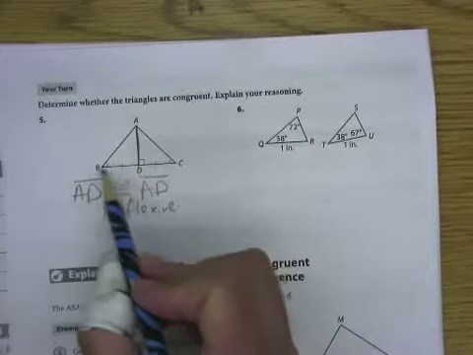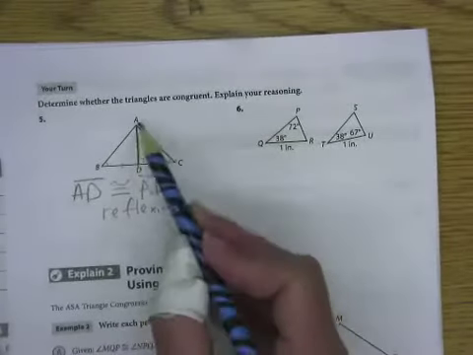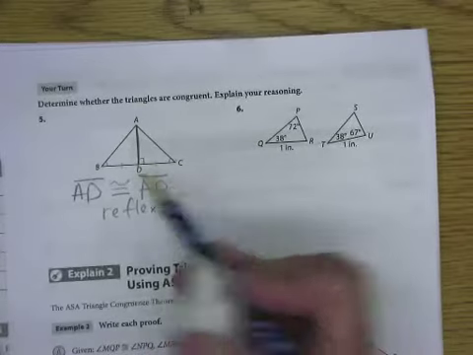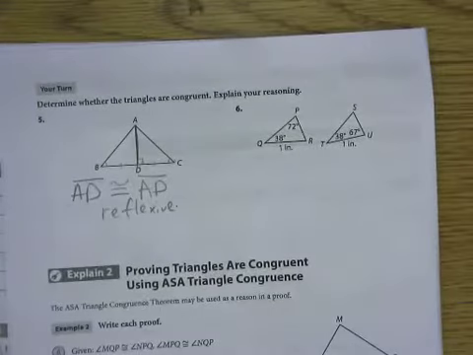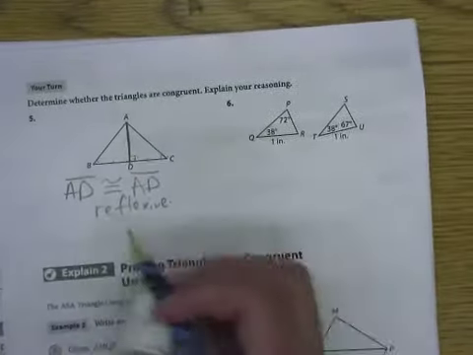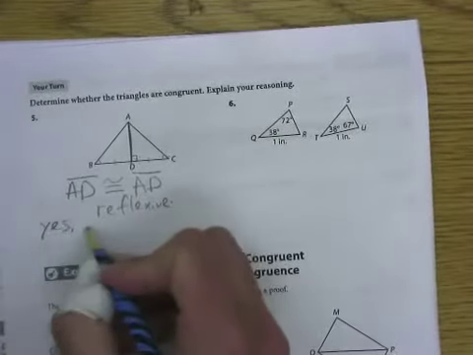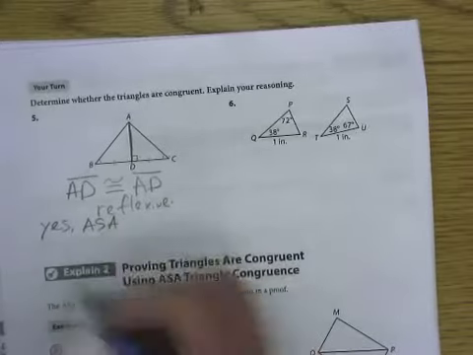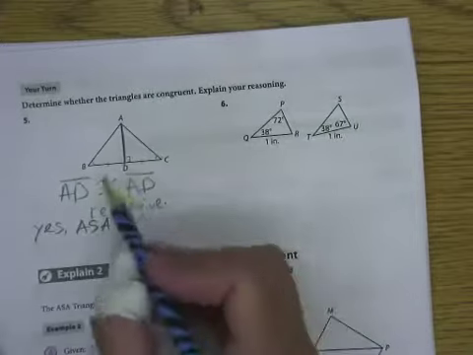They told me in the diagram that BD was congruent to CD. I know that angle ADC is a right angle because it's marked as such, but that also means that angle ADB is going to be a right angle because they form a linear pair. And so, yes, triangles are congruent by angle side angle because AD is congruent to AD based on the reflexive property.